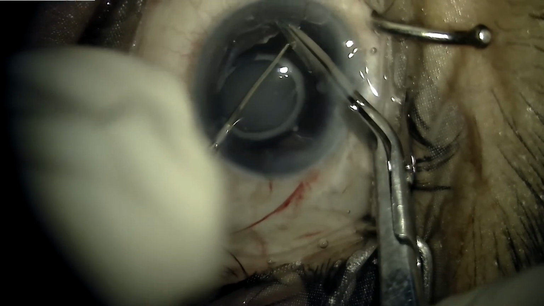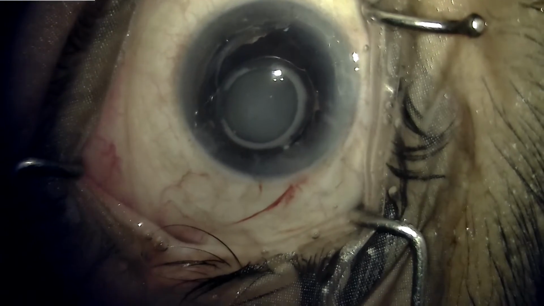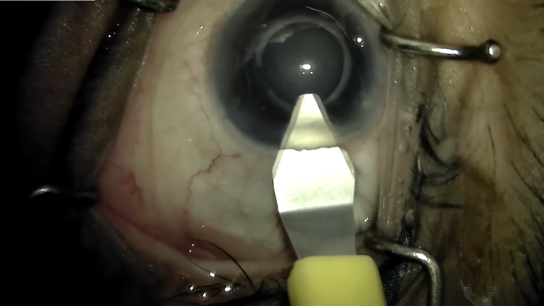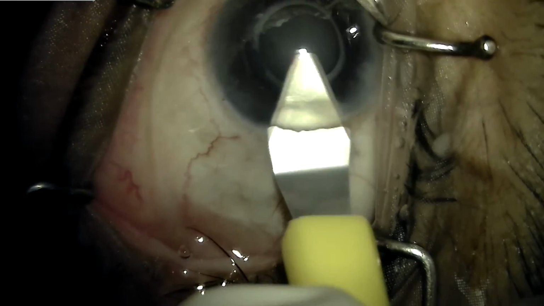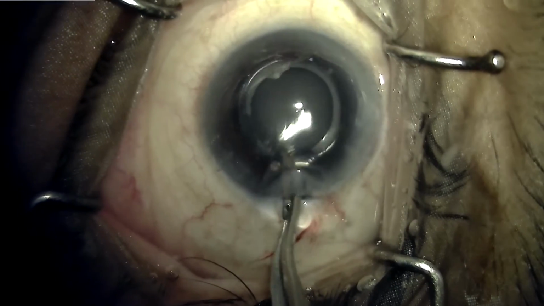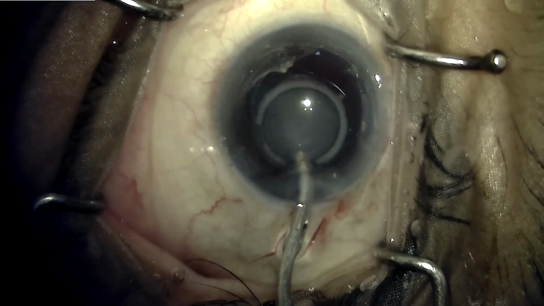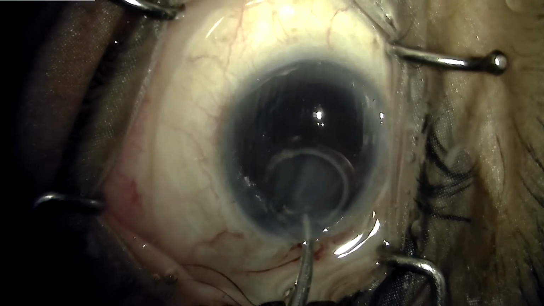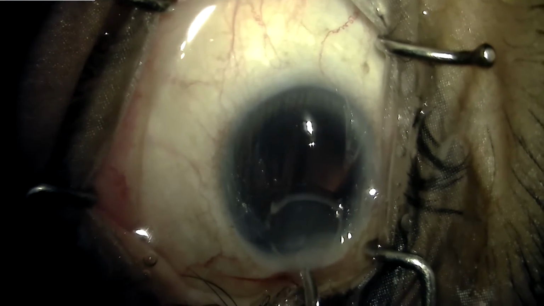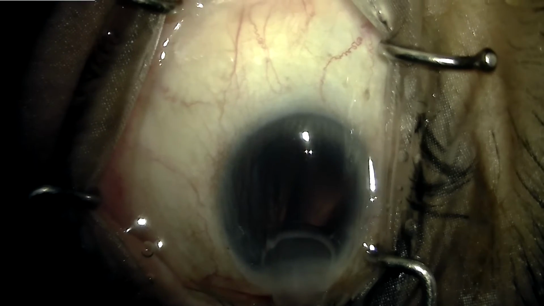Care was taken not to damage any part of the remaining capsule so that we could implant a PCIOL in the sulcus. Because this IOL couldn't be twisted, it was calcified and very hard, so we had to enlarge the incision, and holding the optics which had been detached from the haptics, we were able to explant it using a 5.1 mm incision. It was a tight fit, but the IOL came out by that incision.